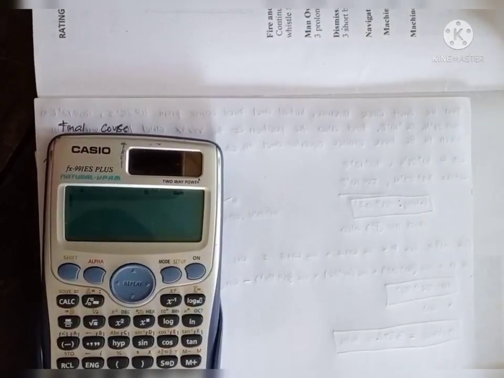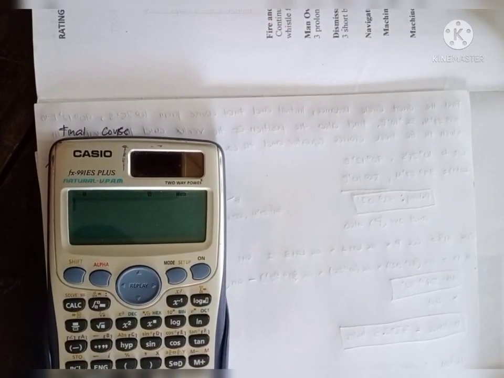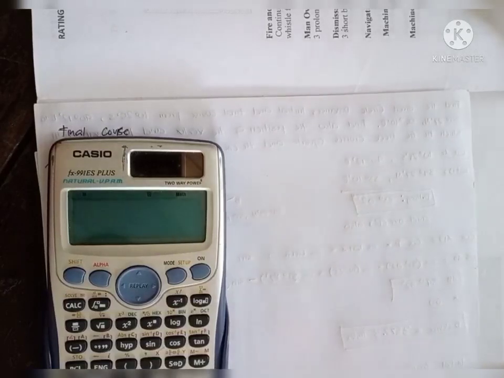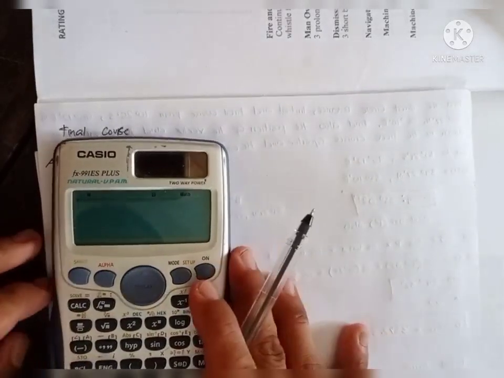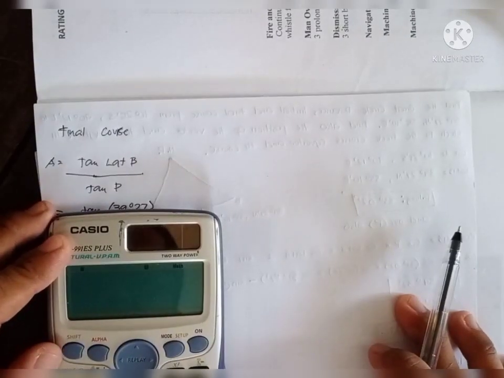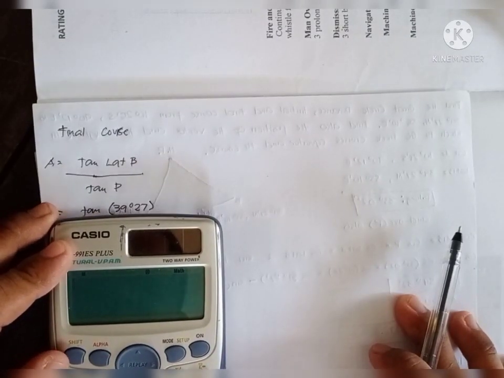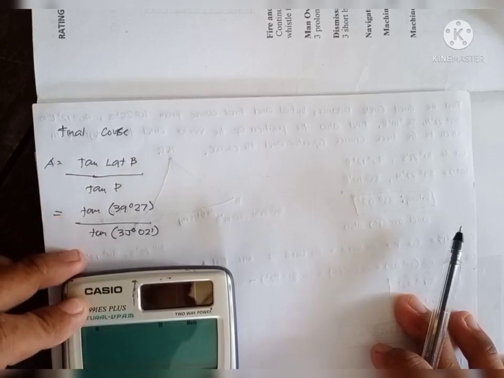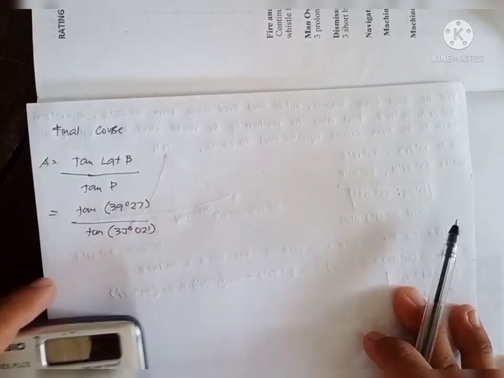So the next thing to do is to find the final course. So we're going to use this formula since I have written it. This formula, tan lat B over tan P. Then substitute the values since I have written them also.